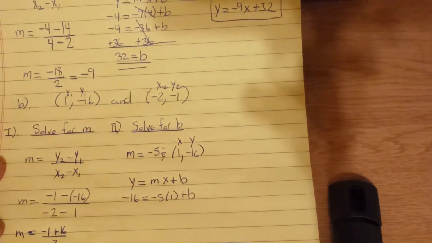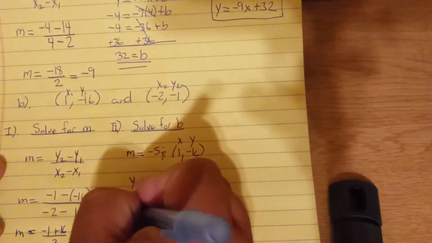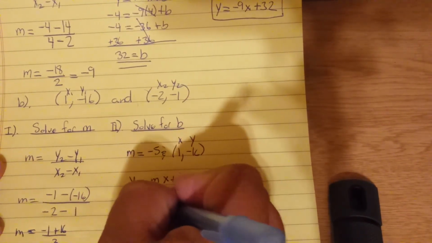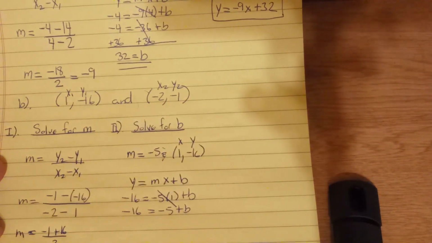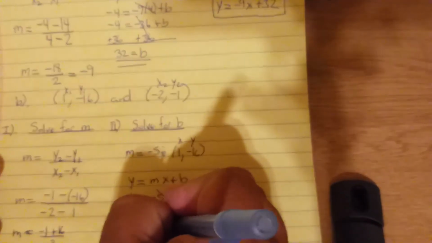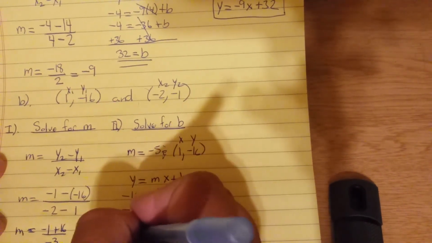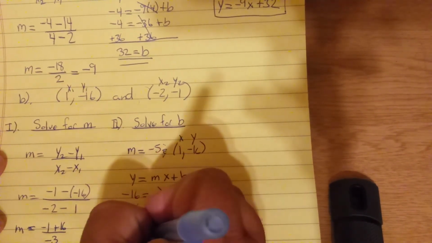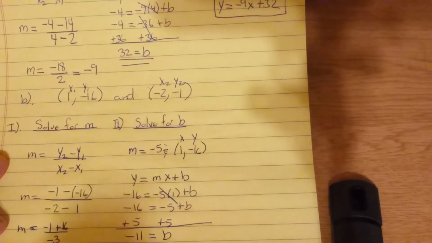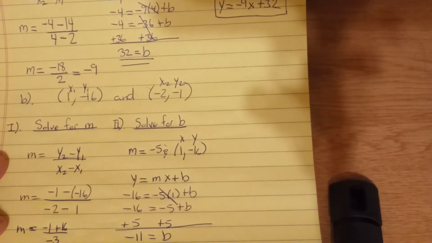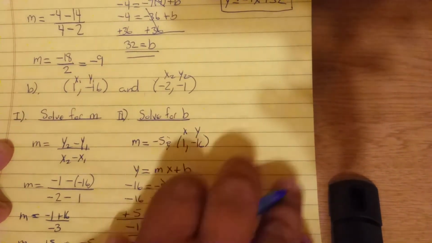And let's calculate it. So -5 times 1 is -5. So that gets rid of this. We've got to get rid of the -5, so we add 5. So this is -11 equals b. So once again, the y-intercept is -11.